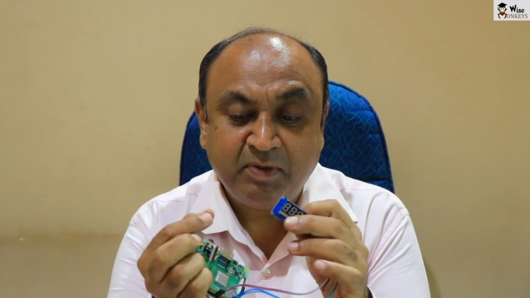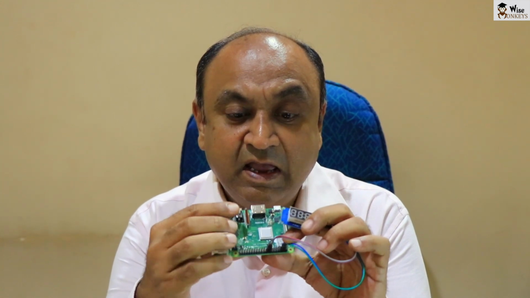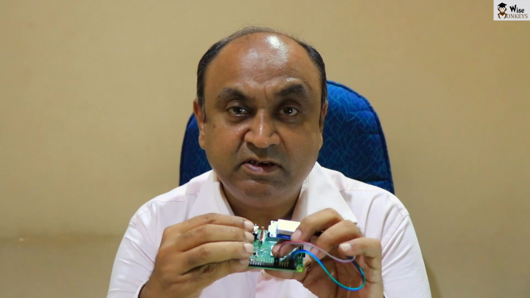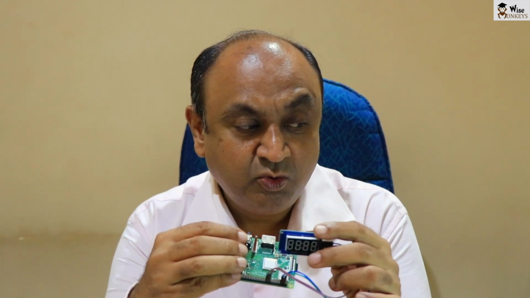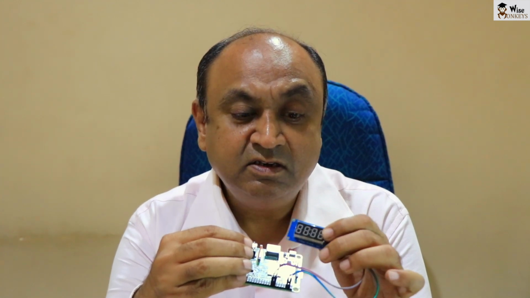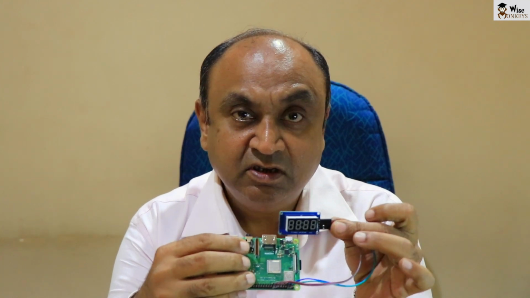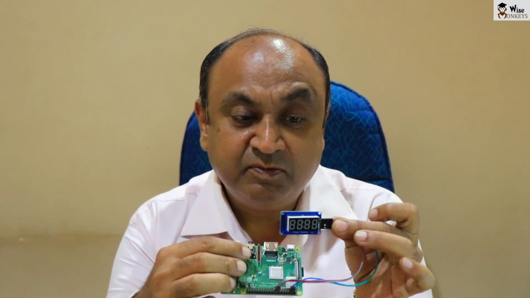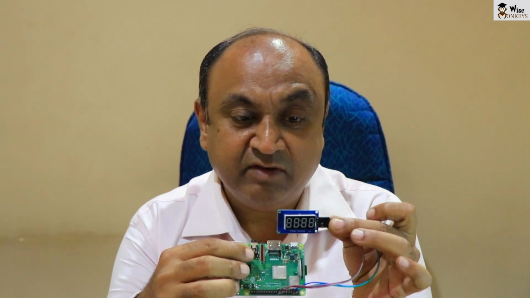To interface with Pi 3, of course, we have pin 4 and 6, VCC and ground, and we are going to use pin 16 and 18. So pin 18 is connected to data in, and pin 16 is connected to the clock. So this is a simple connection of Raspberry Pi with 7-segment TM1637.